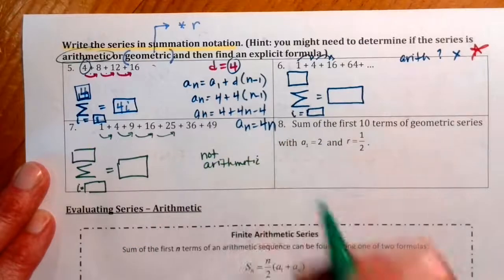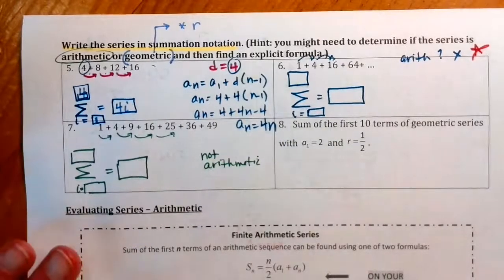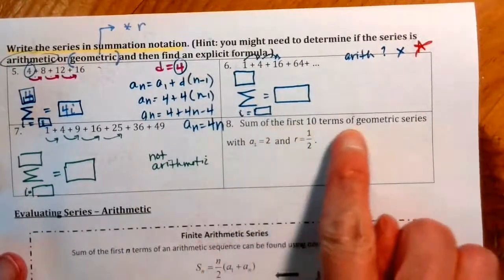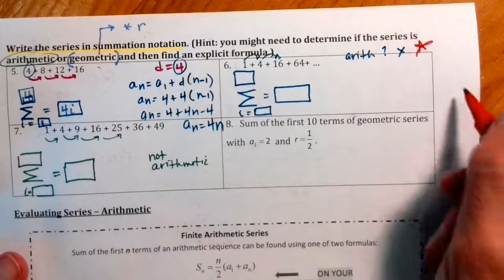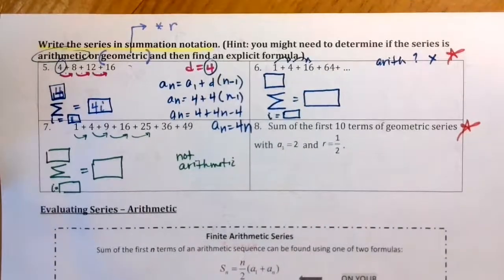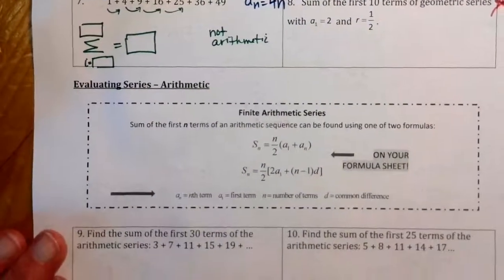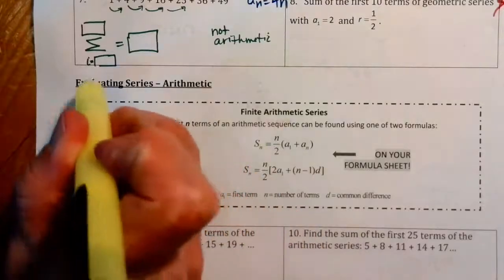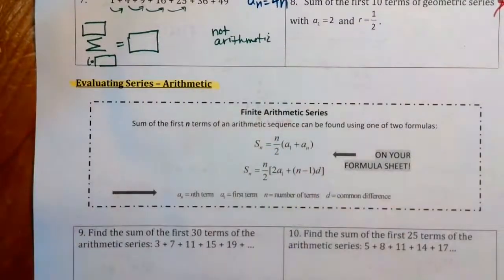So guess what? You get to skip it. You know, you're like, yay. All right. Sum of the first 10 terms of the geometric, guess what? We're going to come back and do that one at a later date. All right. So here's this next and final concept we're going to talk about, and that is evaluating our arithmetic.